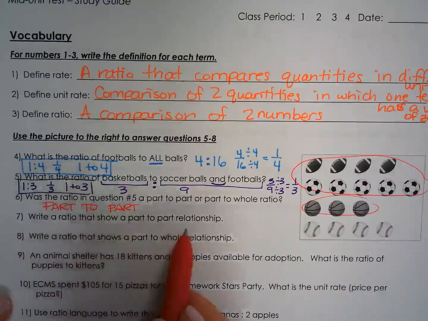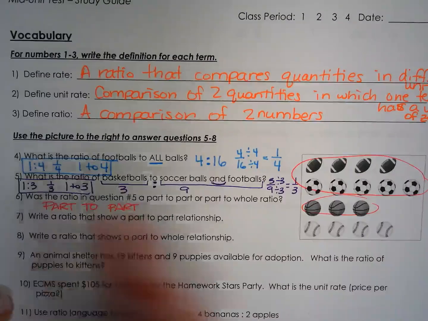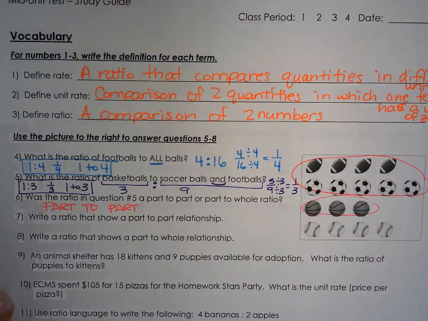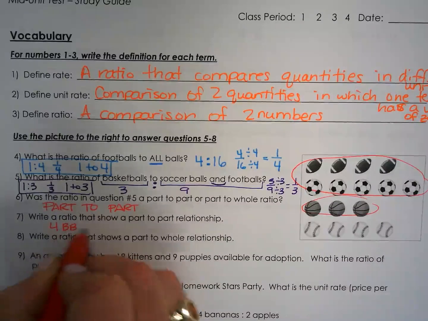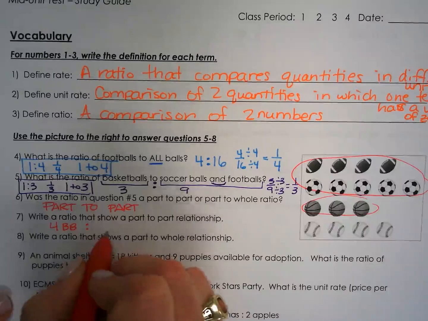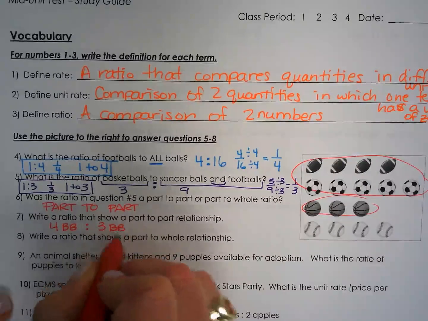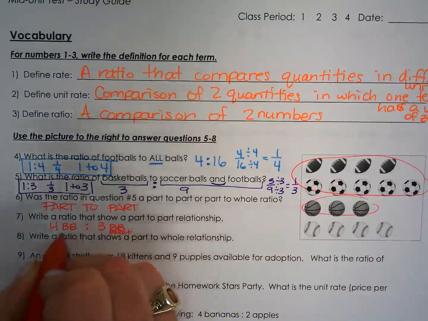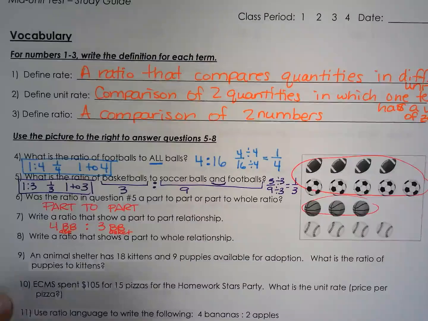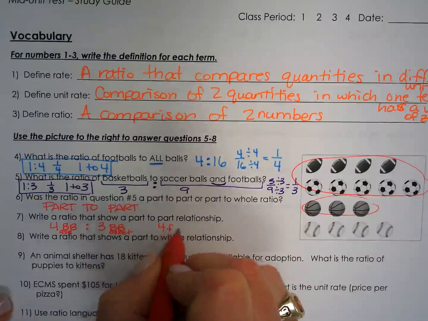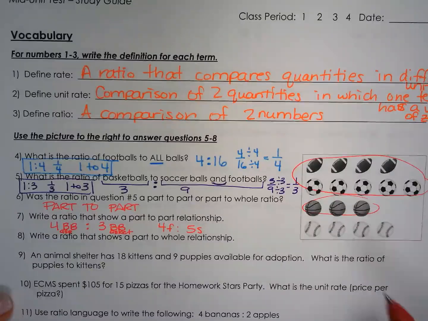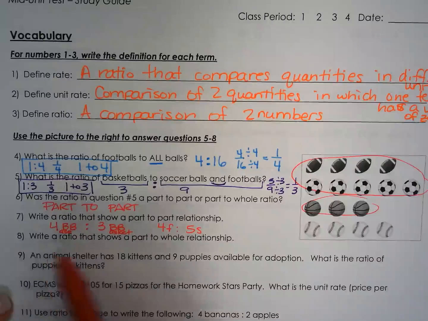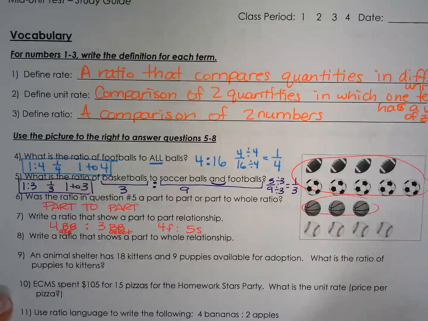And if we would like to show a part-to-part relationship based on this, we can write any combination. So part-to-part could be 4 baseballs to 3 basketballs. You could also write 4 footballs to 5 soccer balls. Any combination that relates one part of the group to another part of the group. A part-to-whole relationship would be any of the relationships that relate one part to the whole.